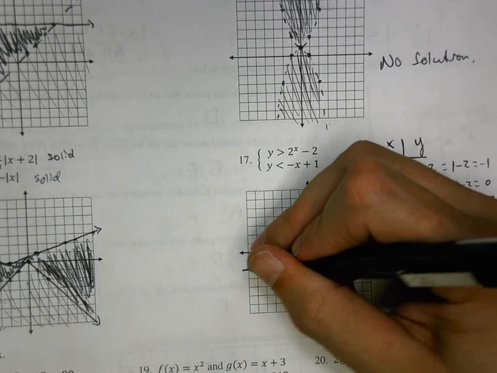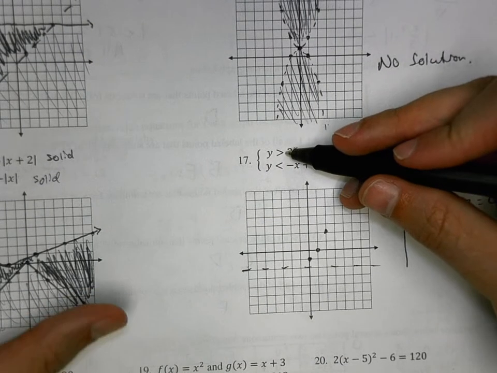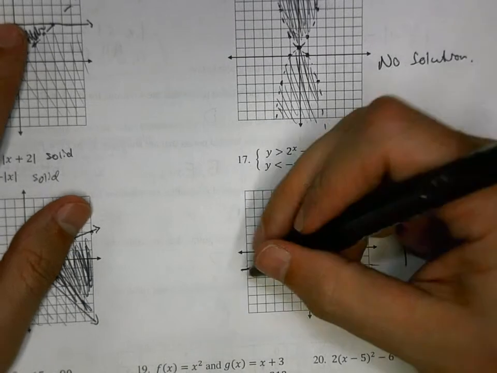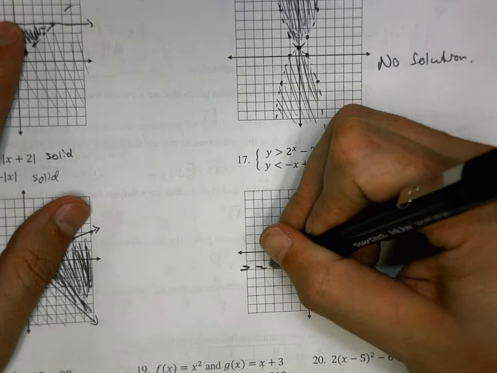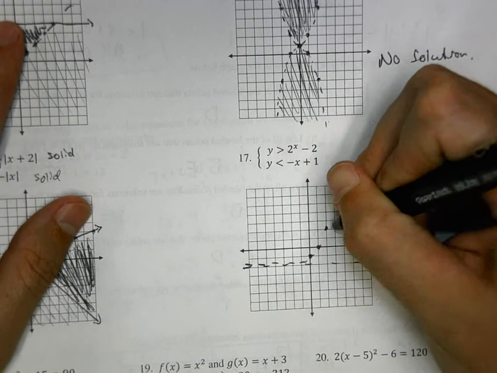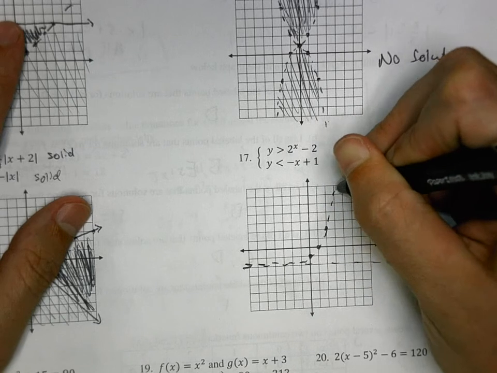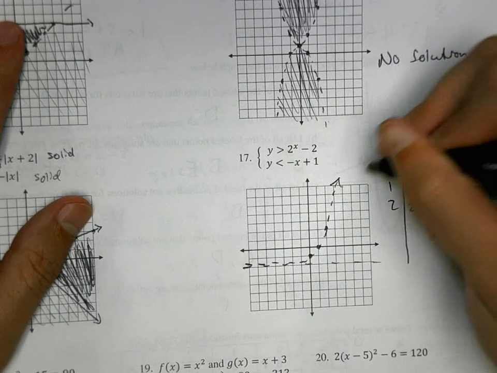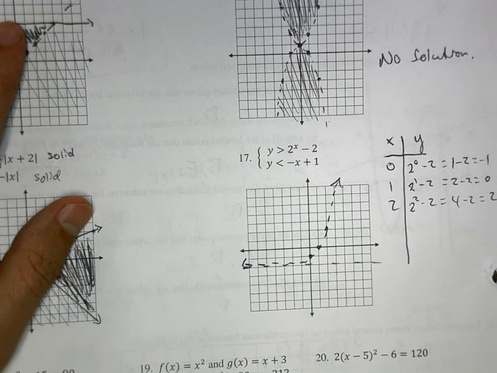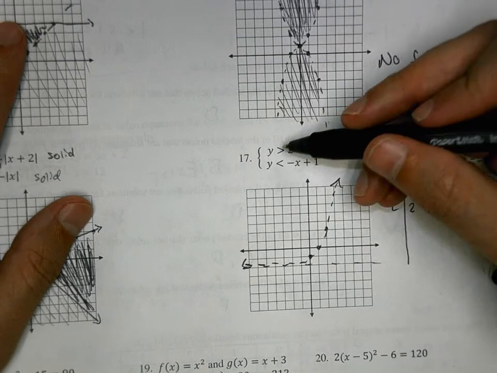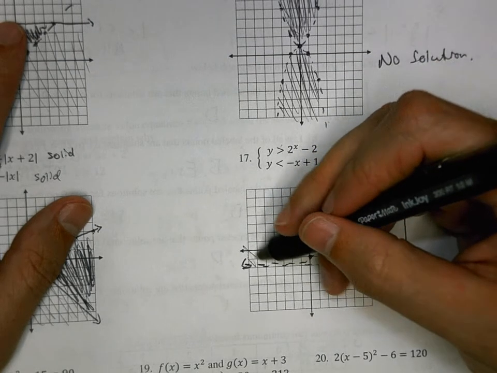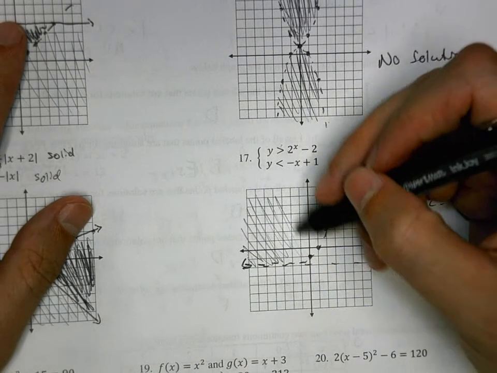And since this does not say or equal to, make sure it is a dashed line. I almost messed up. And since this says above, we're going to shade everything above it, everything that's greater than this graph.